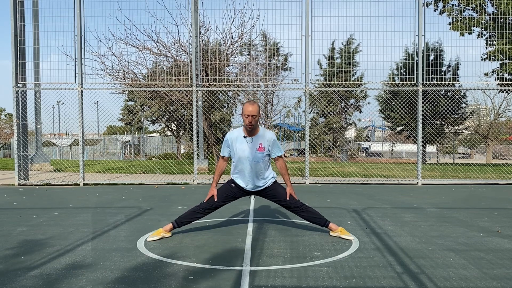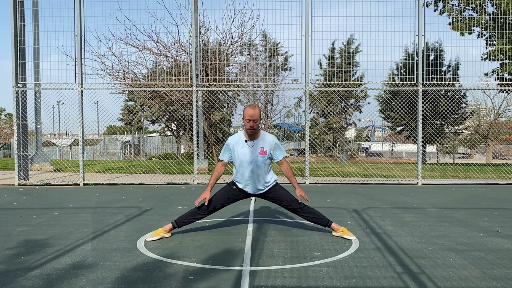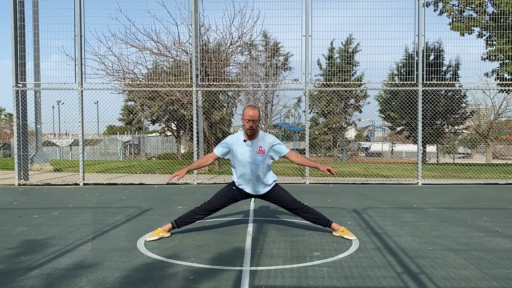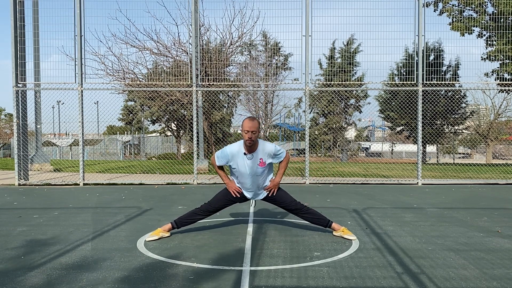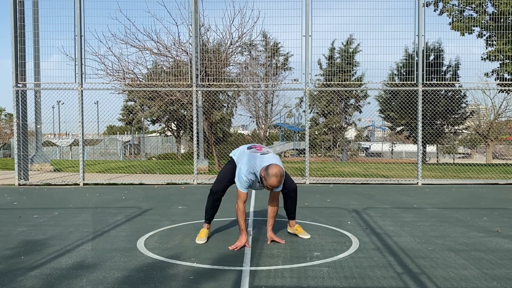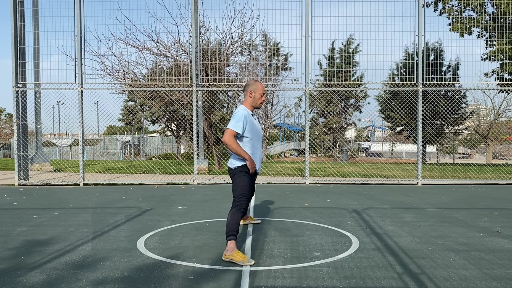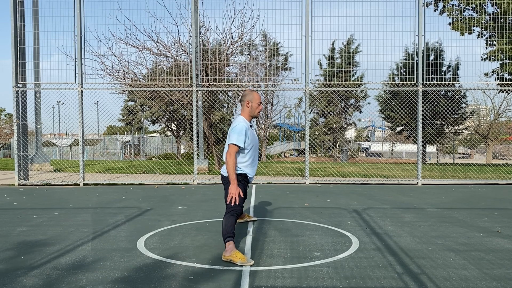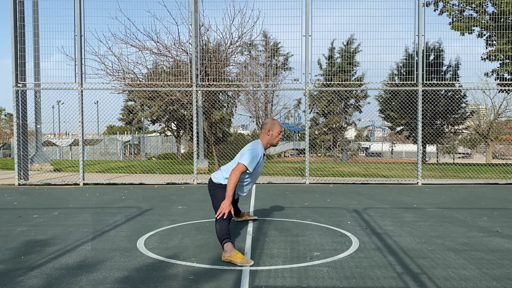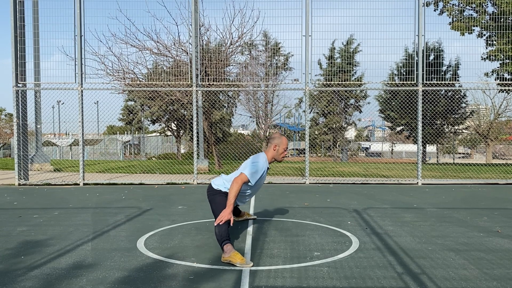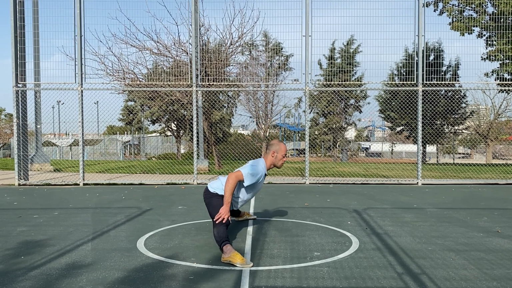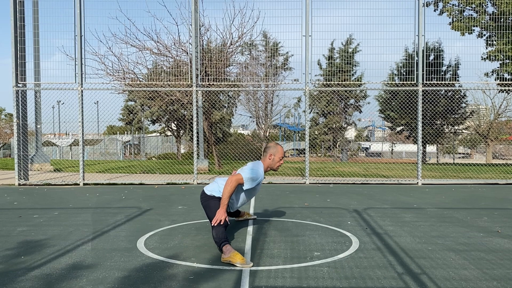So I want you to do those pivots when you rotate your hips and leaning with your chest forward. So I'm finding here the range of motion that my hips are allowing me to move.